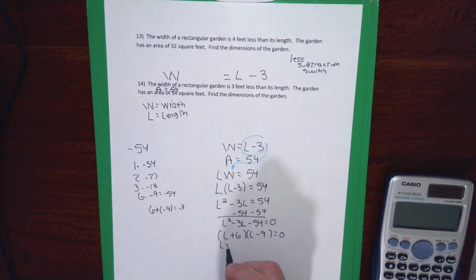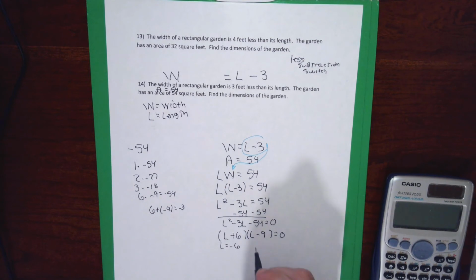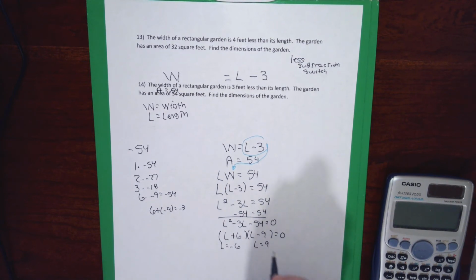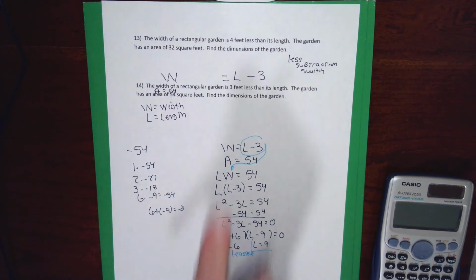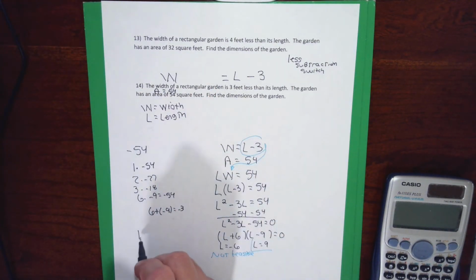Solving, the first one I would get a negative 6 for my length, the second one I would get a 9 for my length. Just like the negative width wasn't feasible, a negative length isn't feasible. So my answer, the length has to be 9, the dimensions are feet.